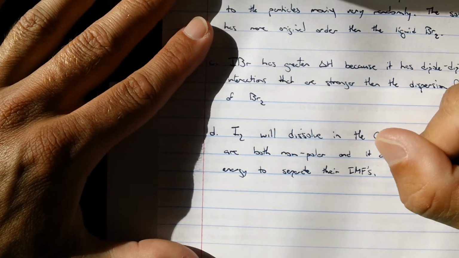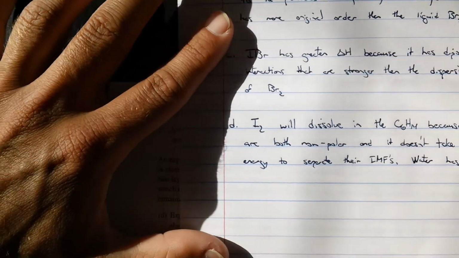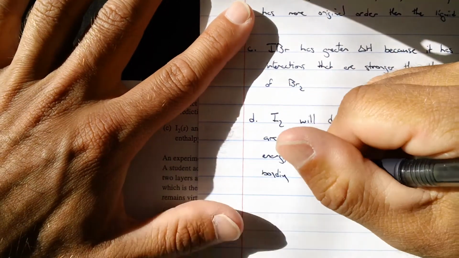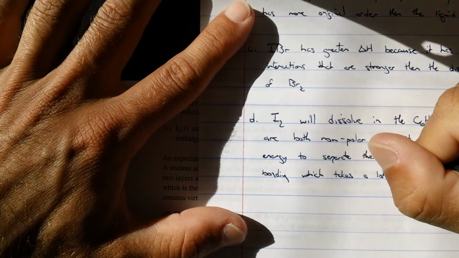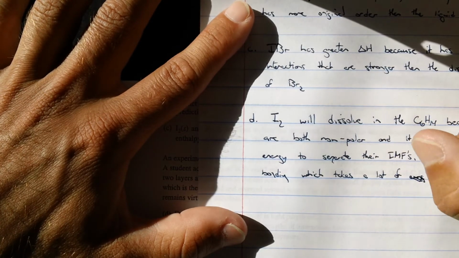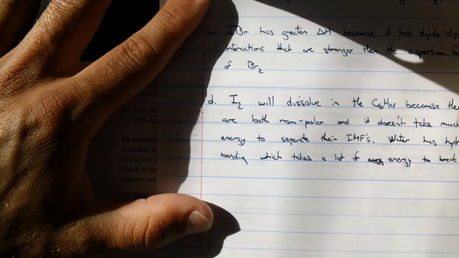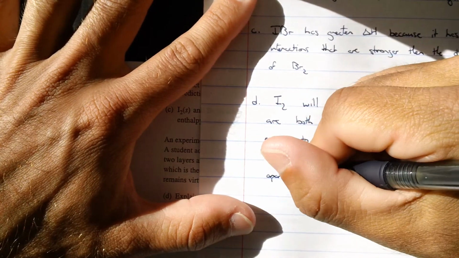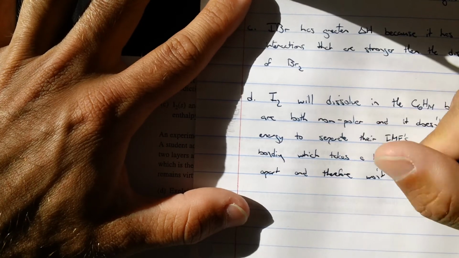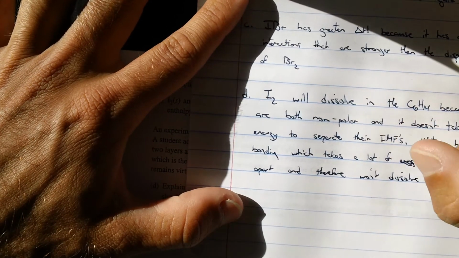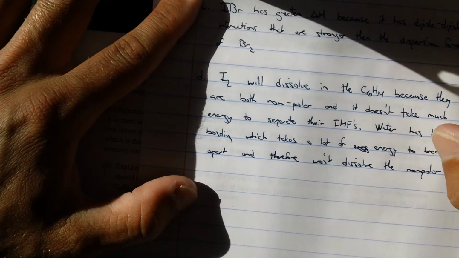Good. And then talk water. Water has hydrogen bonding, which takes a lot of energy to break apart, and therefore won't dissolve the nonpolar iodine.